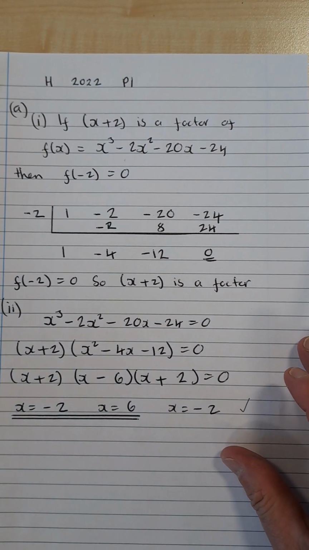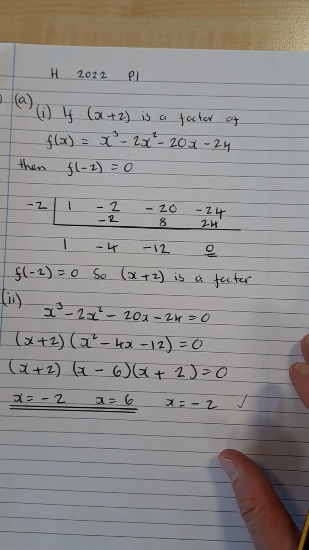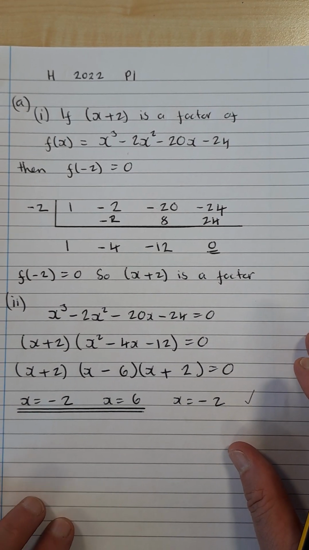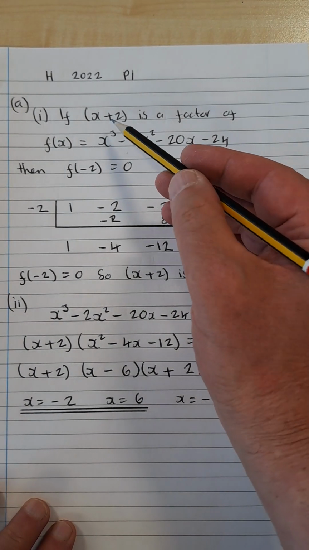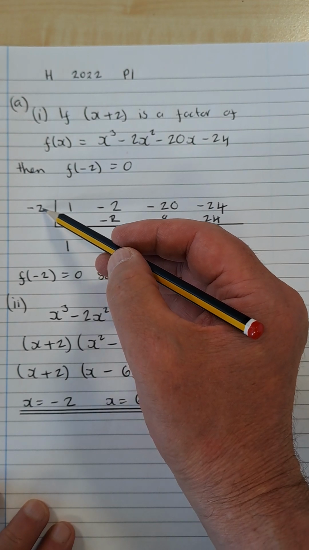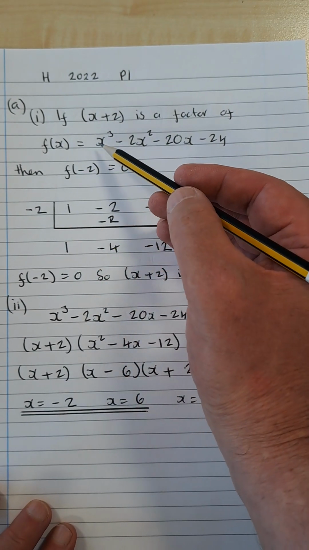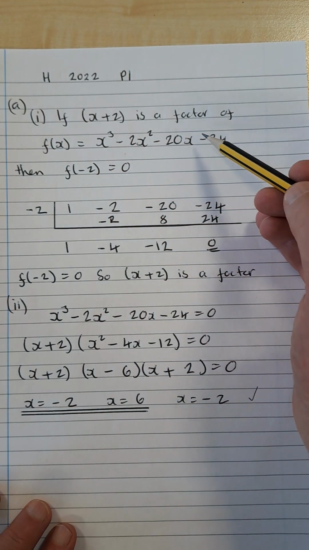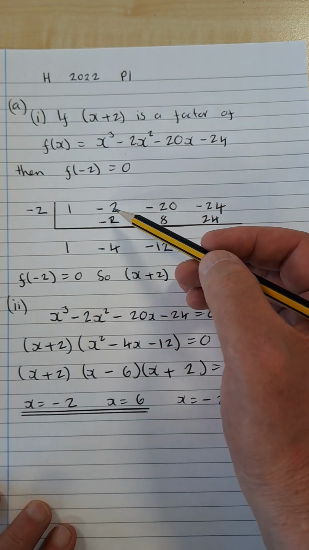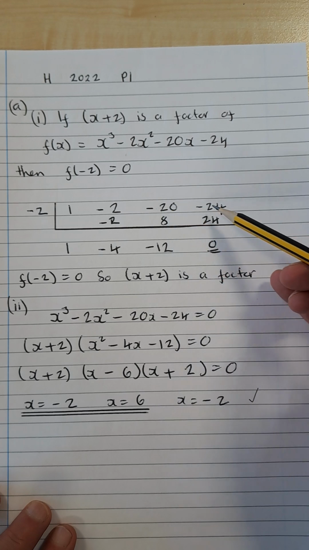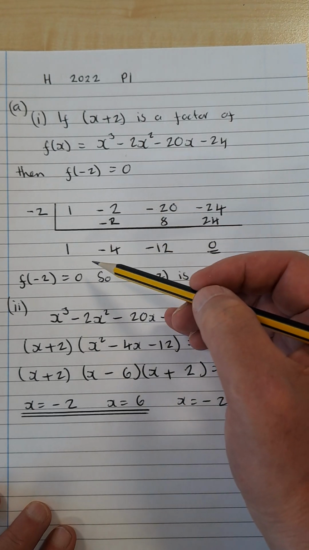If x plus 2 is a factor of that, then f of minus 2 has to be 0. The opposite of plus 2, minus 2, goes there. If x plus 2 is the factor, minus 2 is the root. So we write down the coefficients of these numbers: 1, minus 2, minus 20, minus 24, and let's get to it.